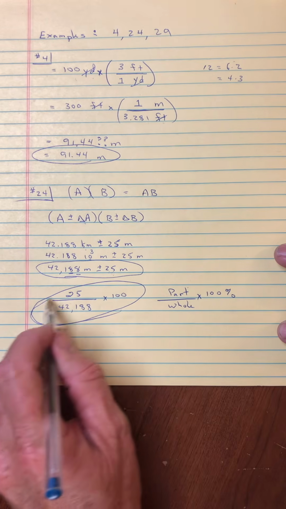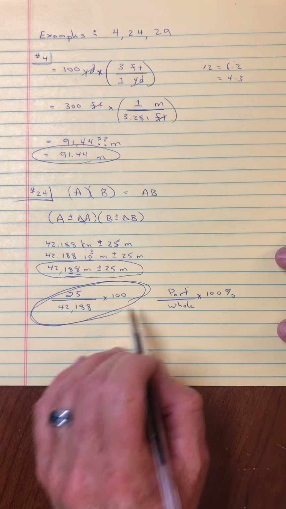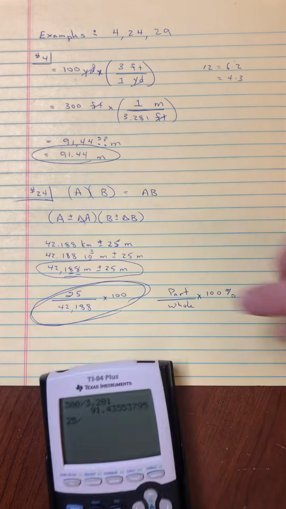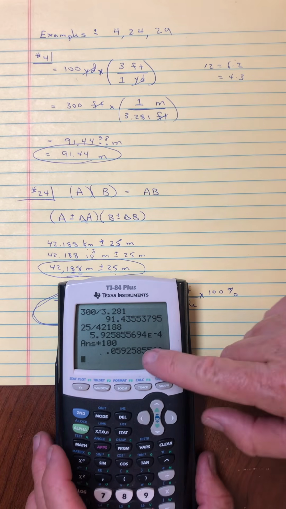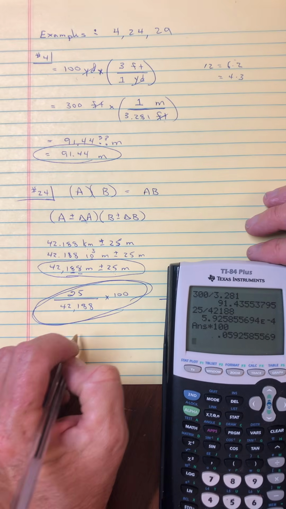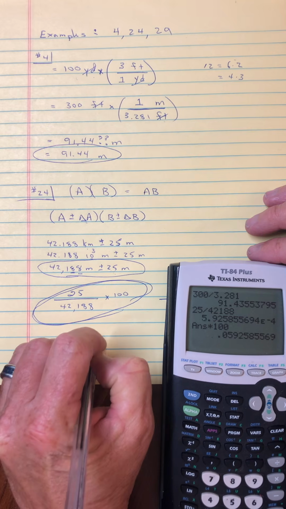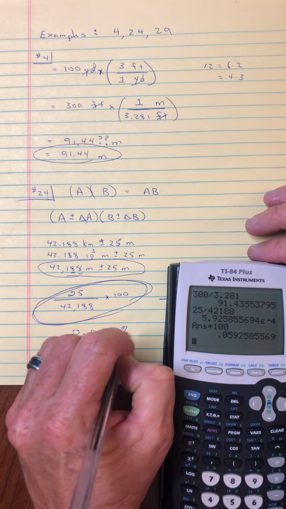All right. So here is the percent uncertainty. If I take the 25 and divide it by the 42,188, I'd call that my fraction uncertainty, times 100, and it's still a small percentage, it would be 0.059%.